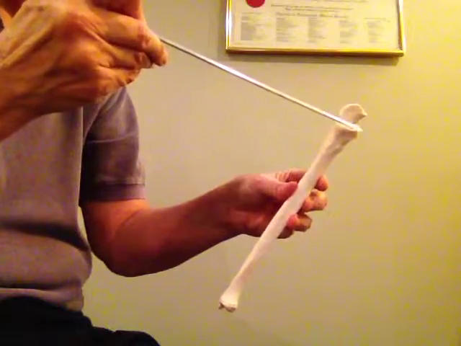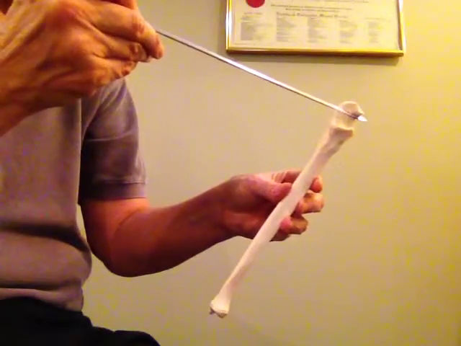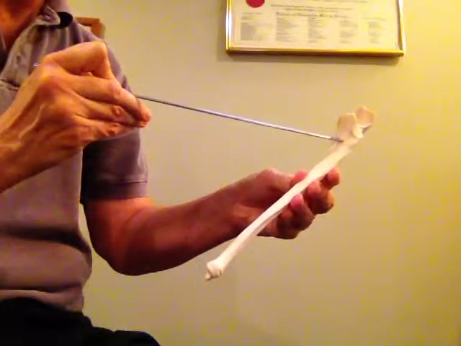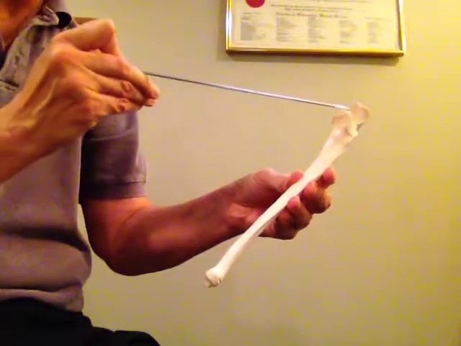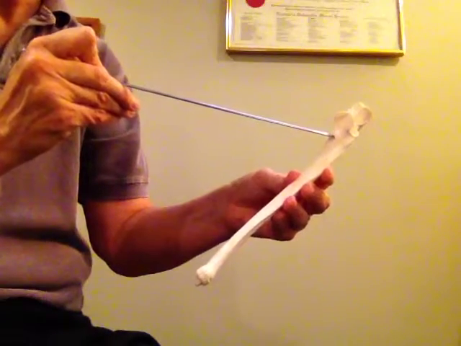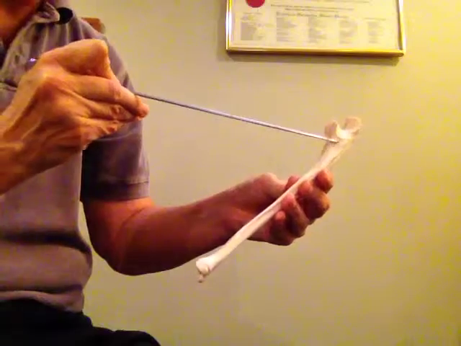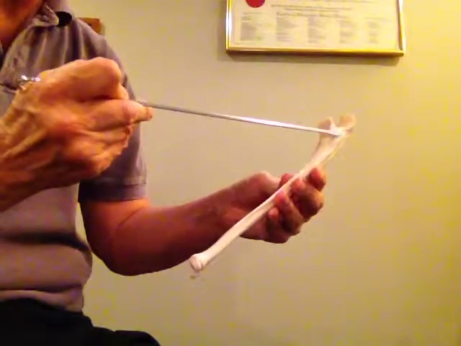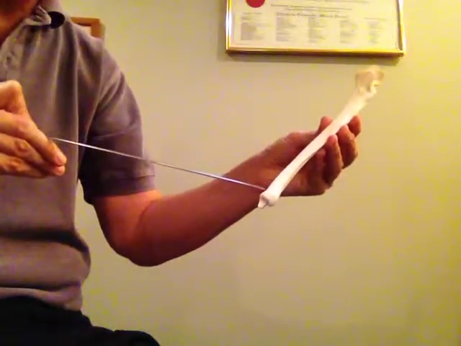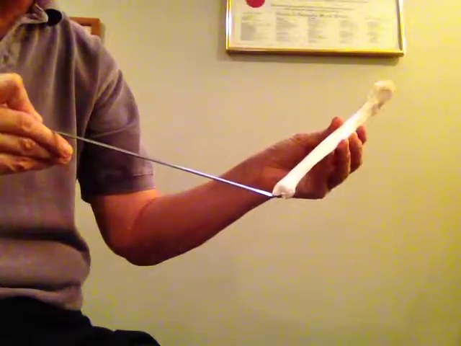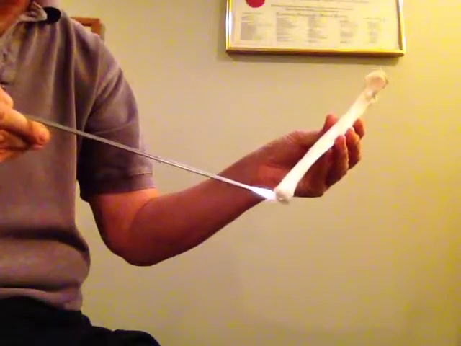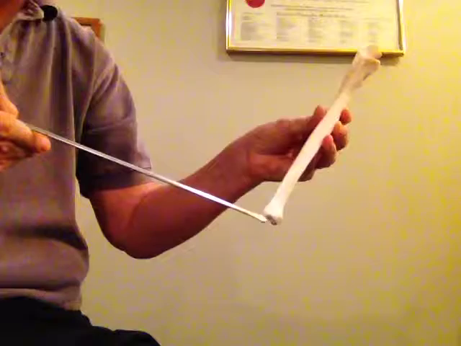This notch here is called the trochlear notch or the semilunar notch. Just below the trochlear notch is a tubercle called the ulna tubercle. And just lateral to that, there's a small little divot, and this receives the head of the radius. You go to the distal end, and you have a styloid process of the ulna. And this area here would be called the head.